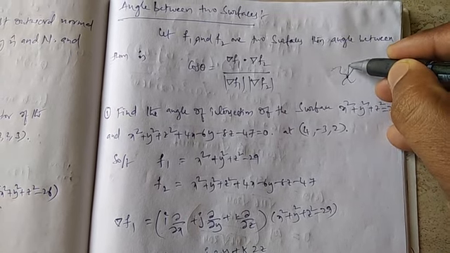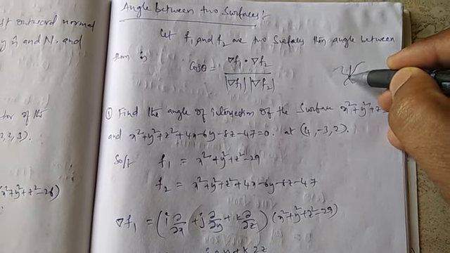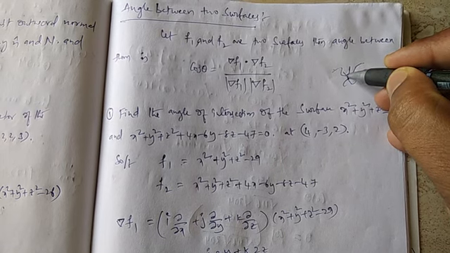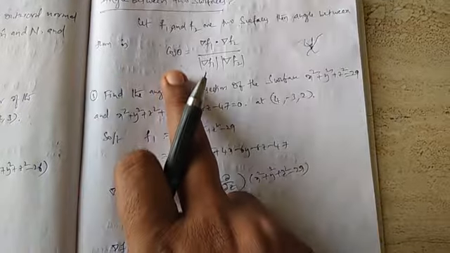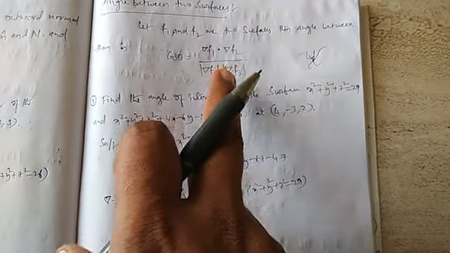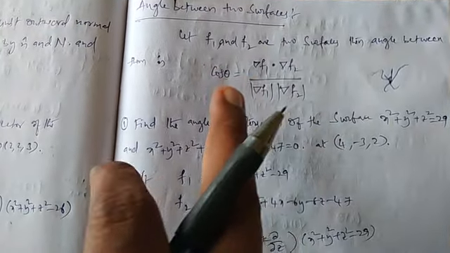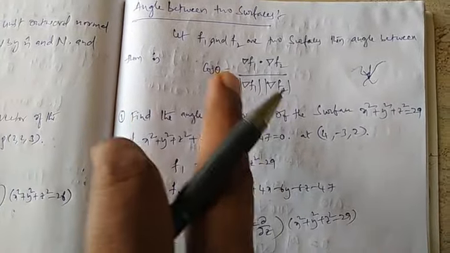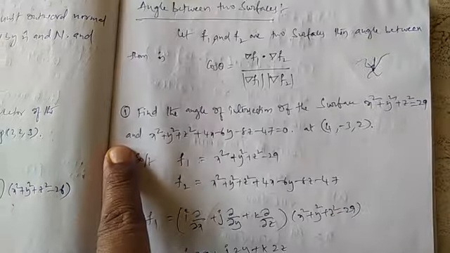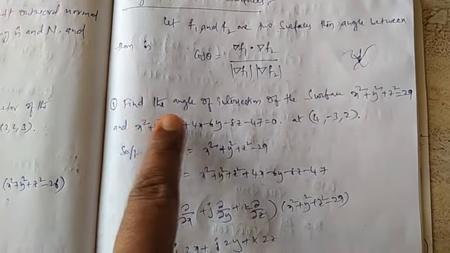We need to find out the tangent and the normal. Again, for the normal, we need to find the angle between them. Then we apply the formula for cos theta. Actually, we can find the angle between two surfaces using tangents also, but here we took the normals. Now look at the problem to understand it easily.